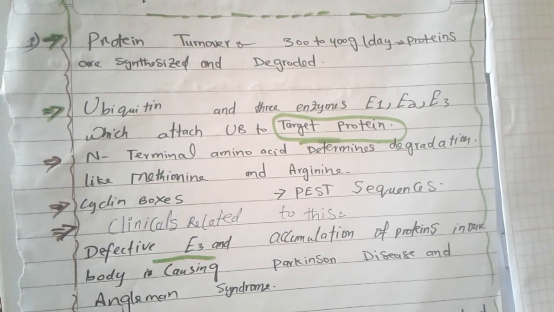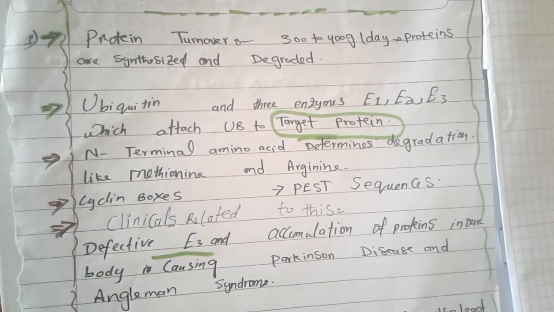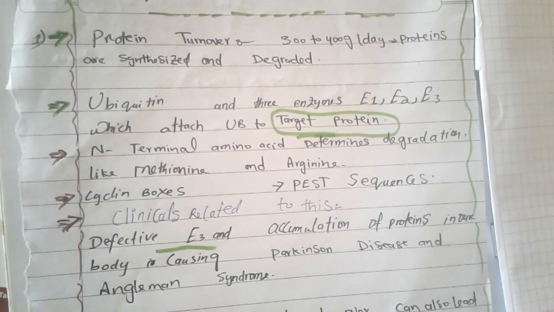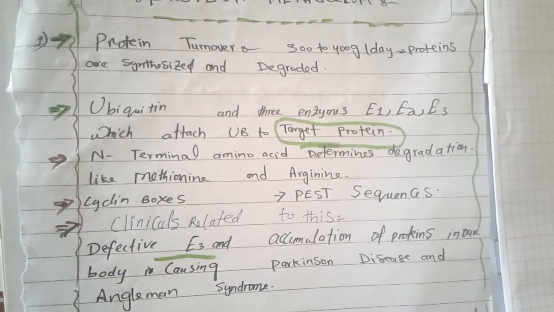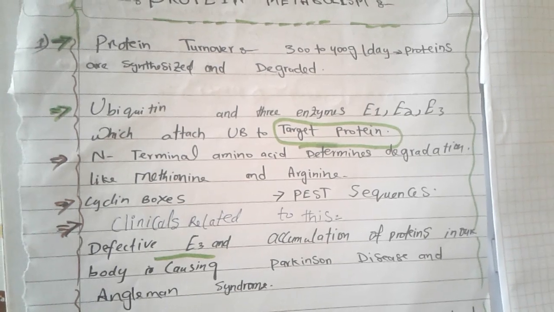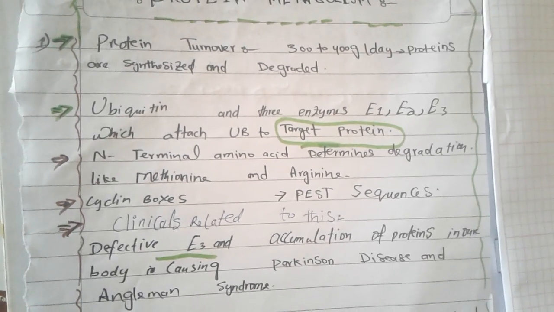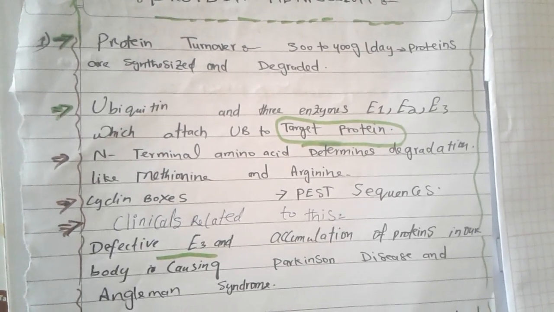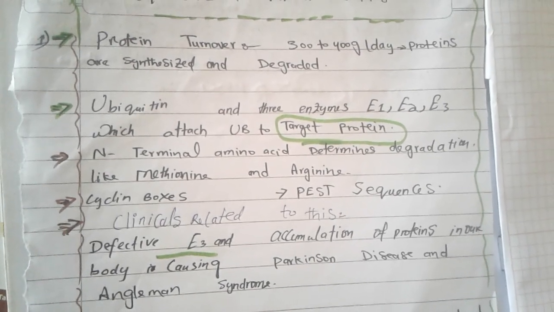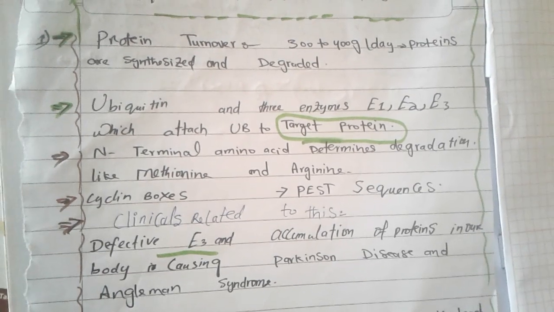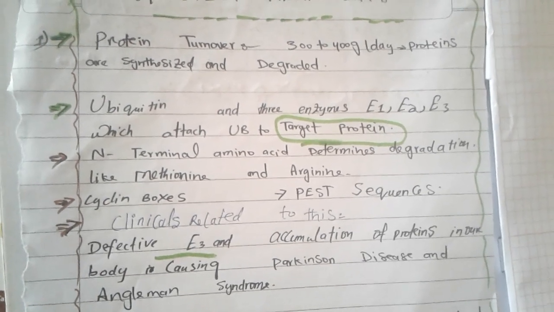Another thing which specifies a protein to be degraded is cyclin boxes. Cyclin boxes are used for the degradation of cell cycle proteins, while PEST sequences are also important. P indicates proline, E glutamic acid, S serine, and T threonine.